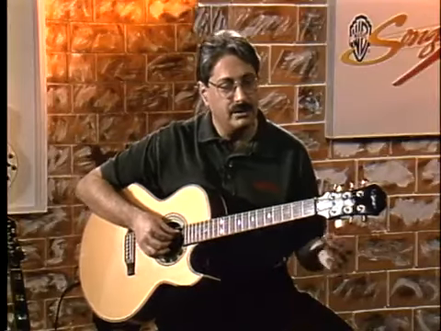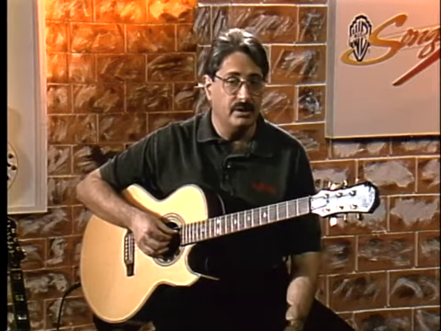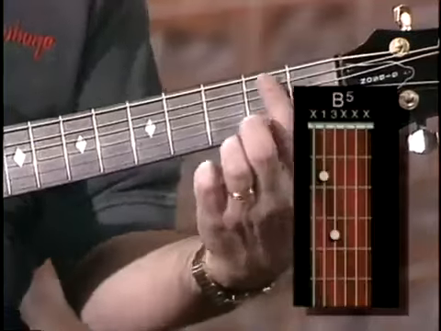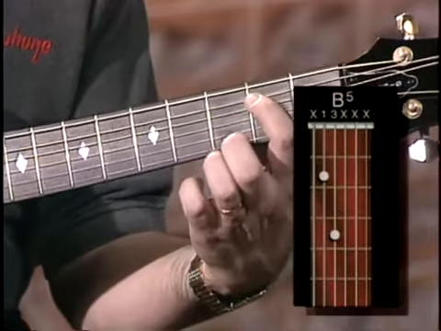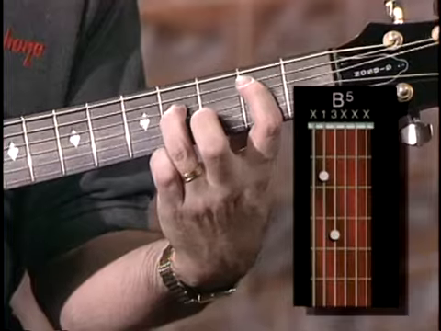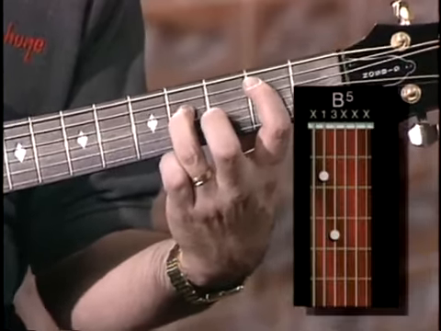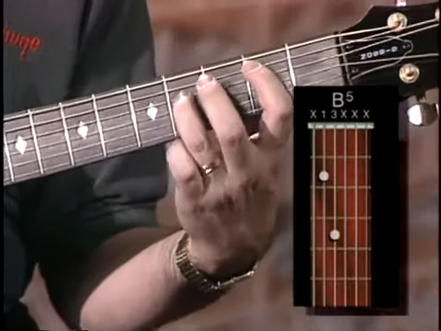It was B, right? So we have to learn one new pattern to get through the B part of the chord progression. First finger on B, second fret, 5th string, third finger right here on F sharp, which is the 4th fret on the 4th string. That's a B power chord.